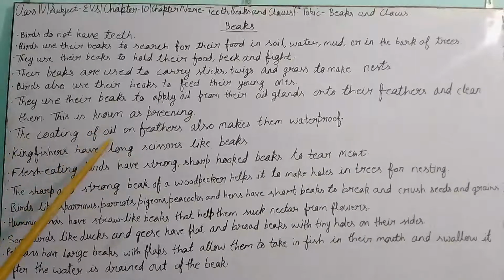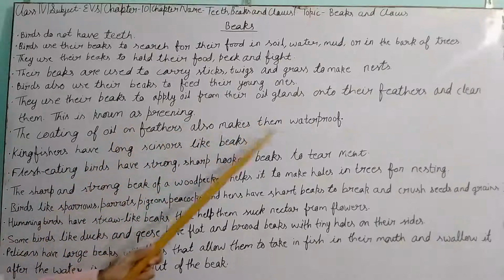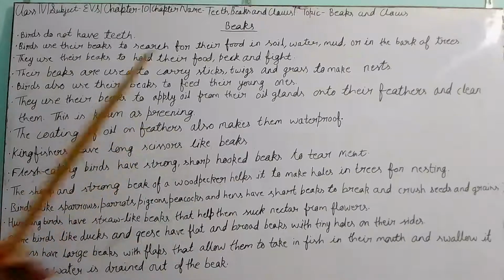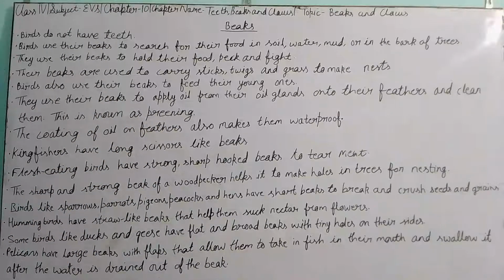The coating of oil on feathers also makes them waterproof. When the oil is applied on the feathers, the feathers become waterproof, because all of you know that oil repels water. Water cannot stay on the oil. So when the feathers are coated with oil, they become waterproof. They cannot get wet after the coating of the oil.